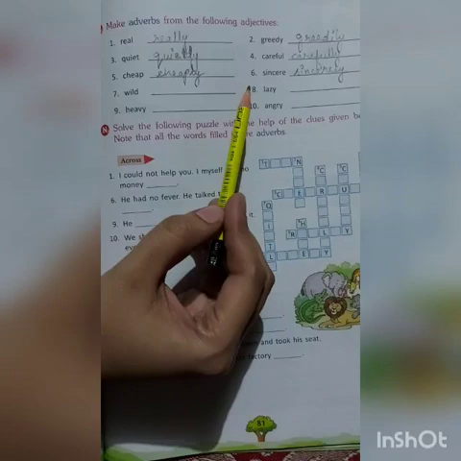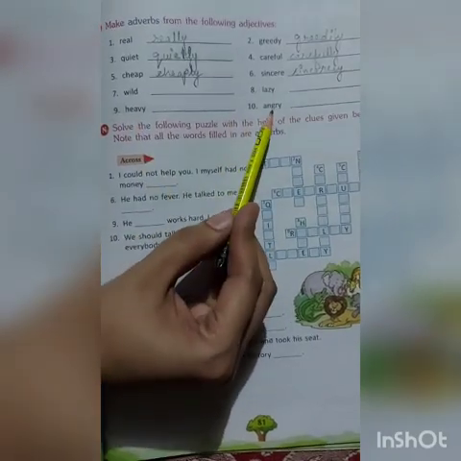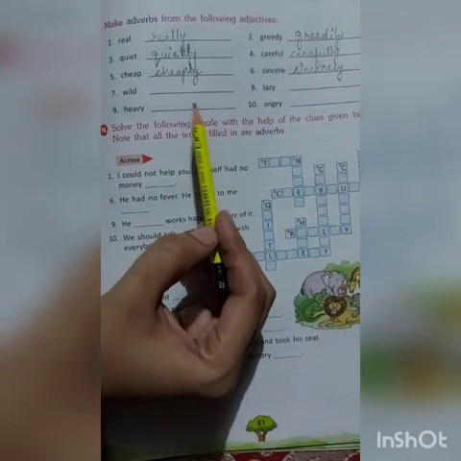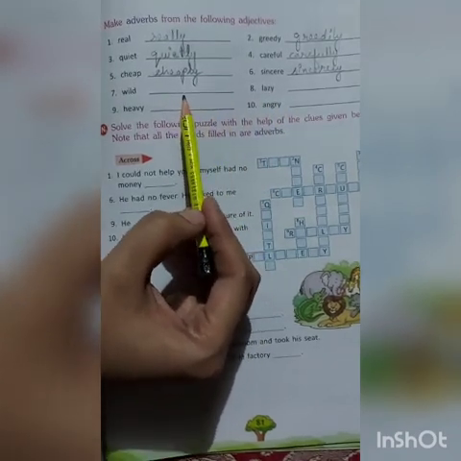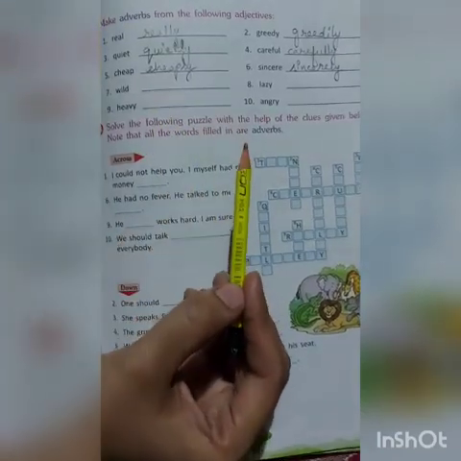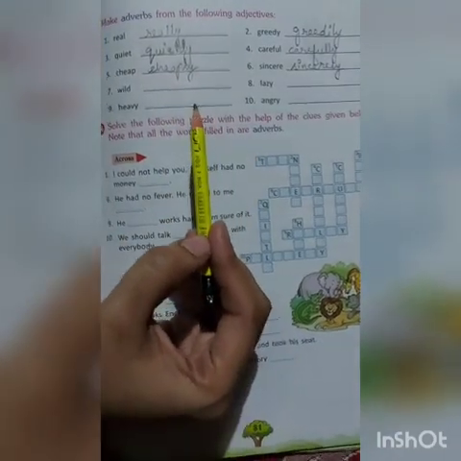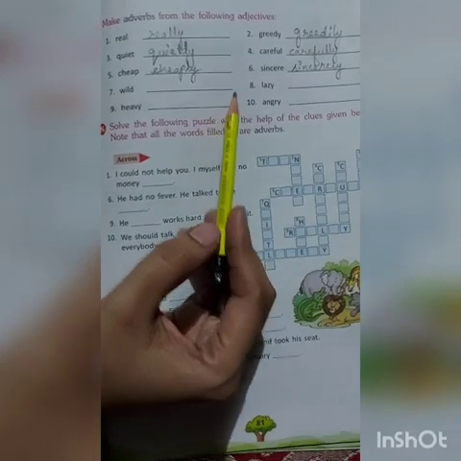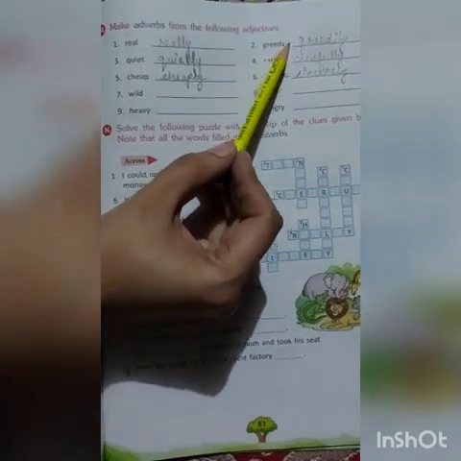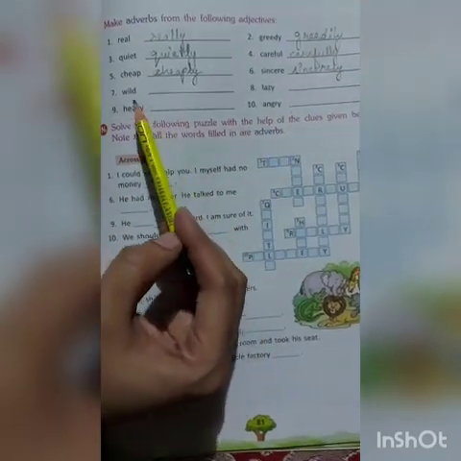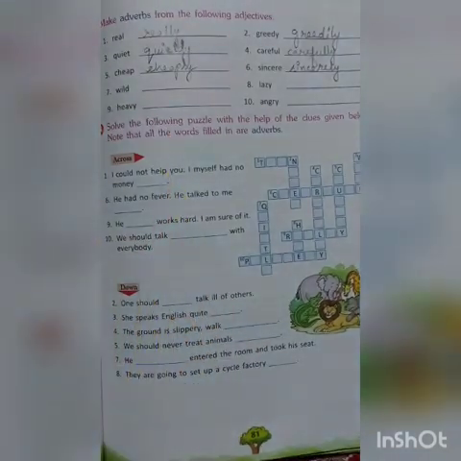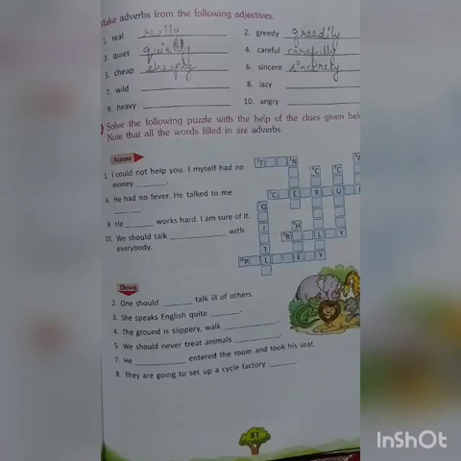Then next is wild, lazy. Then we have heavy and angry. This you can do on your own. Okay? See whether you will add ly or ily. At places we have to remove y and instead of y we have to add ily. So just see. Okay? Do it on your own. The 4 parts which are left. Okay children?